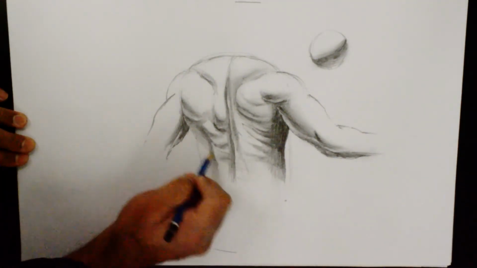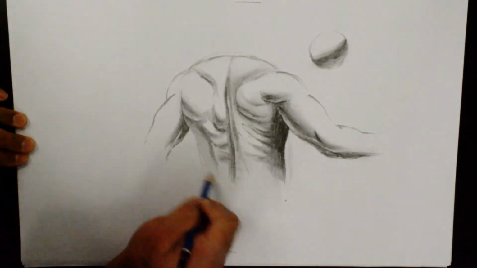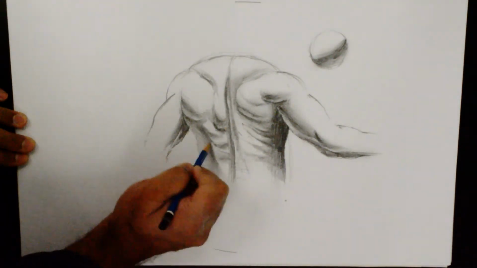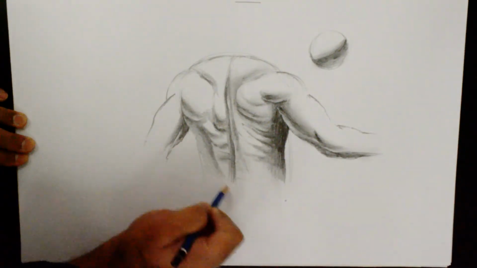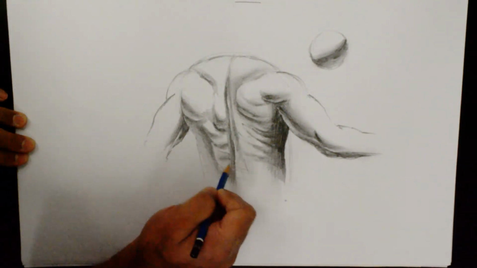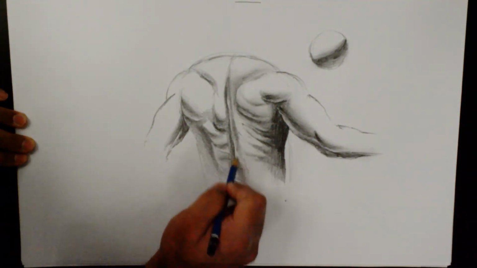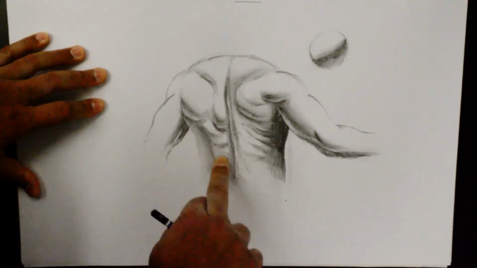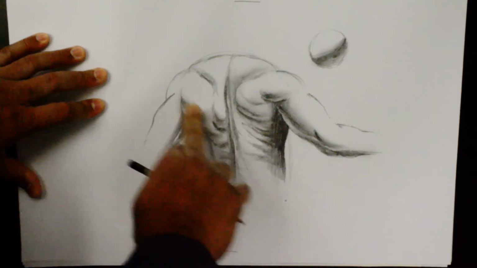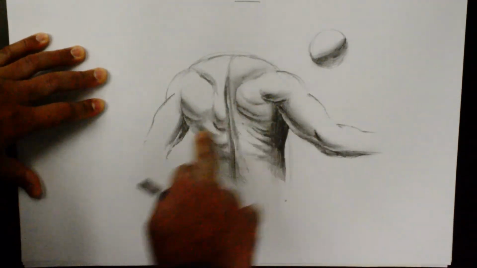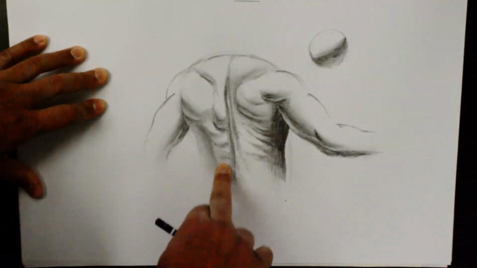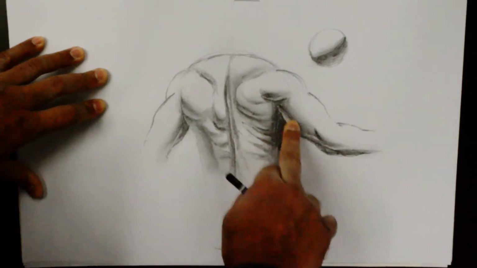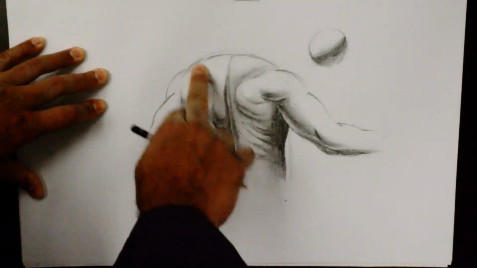So I'm putting in a softer light right here along this side, and working my way down into more shadow. If I were to smudge this out, you will see that it's going to blend in and bring out the fascinating aspects of the human form.